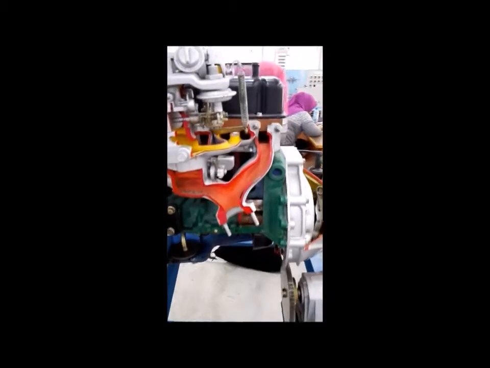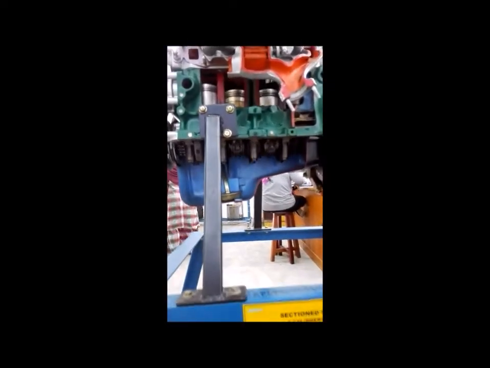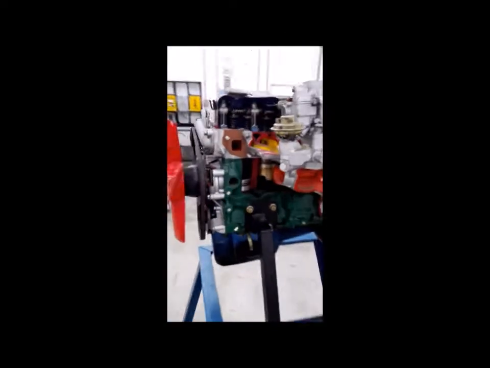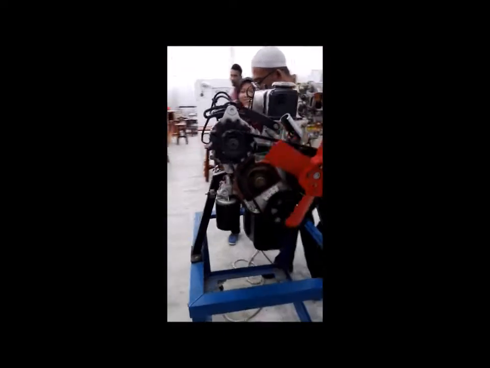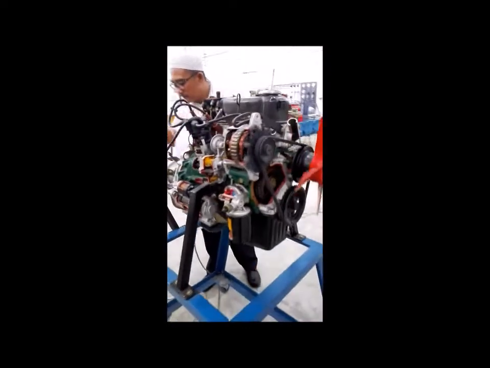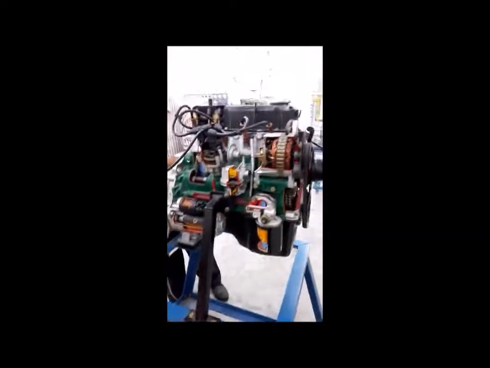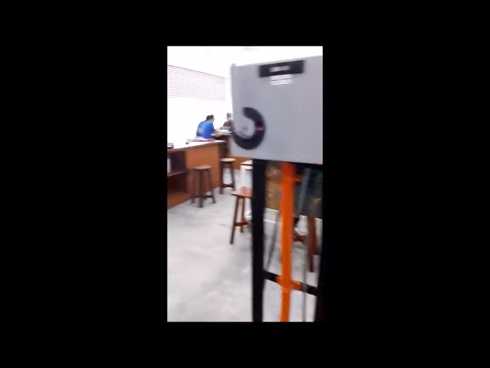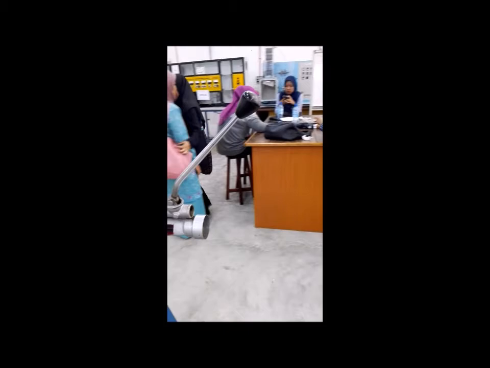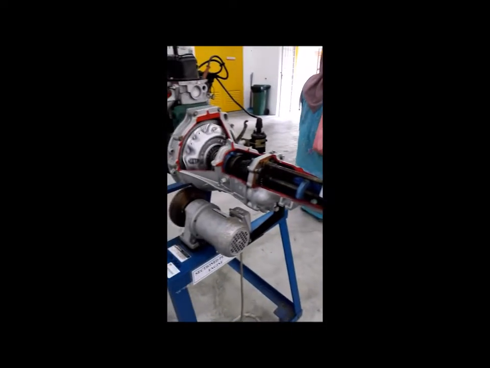Generally, the engine cylinder has to withstand high pressure and temperatures of more than 2000 degrees Celsius. The cylinder is made of high-grade cast iron and is usually cast in one piece. Engine bodies are made of steel alloy or aluminum alloy.